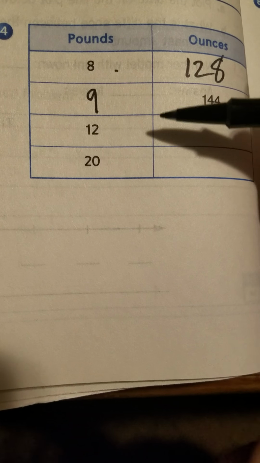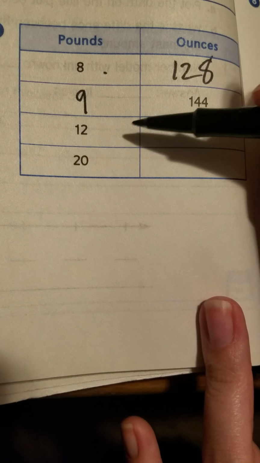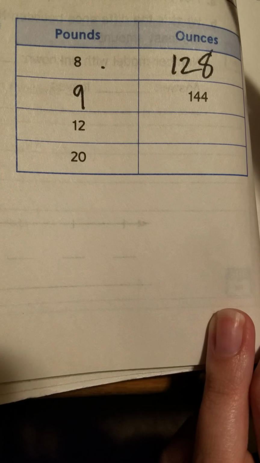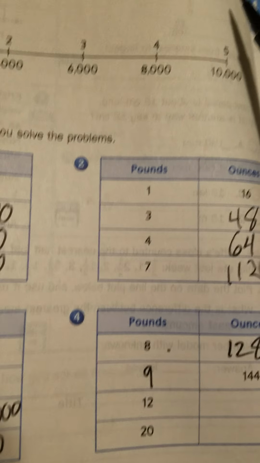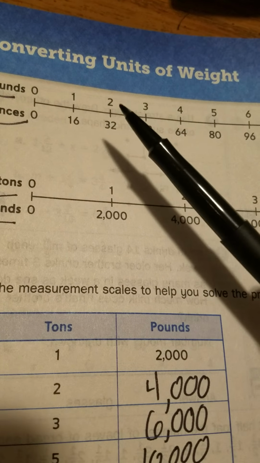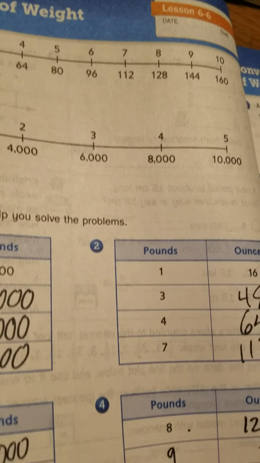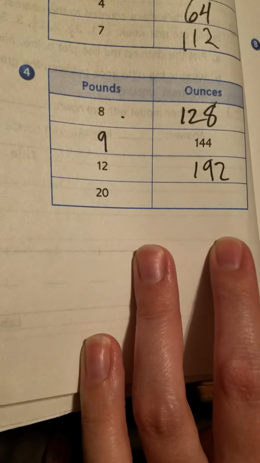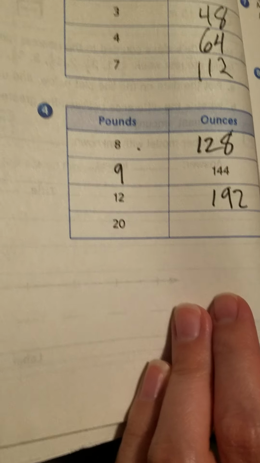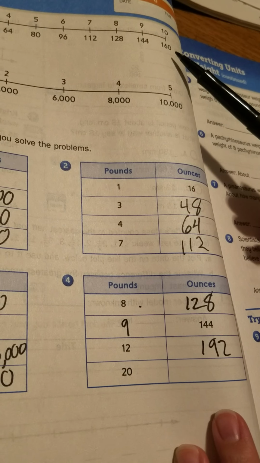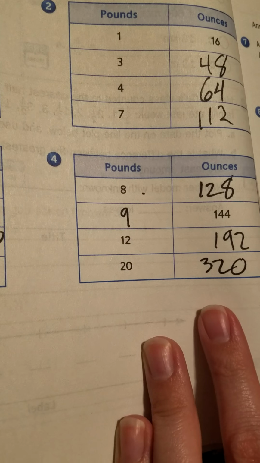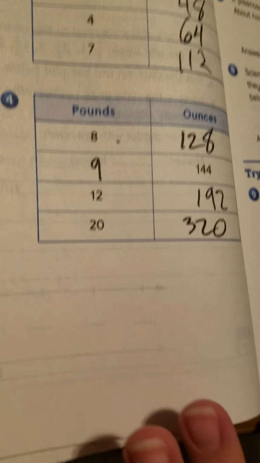Now, here we have 12 times 16, okay? So you guys can do that, or you can even look and see, okay, 10 pounds is 160. So then what was 2? 32. Let's add 32 to 160, and we get 192 ounces. Okay? Now, this last one is 20. We know 10 pounds, again, is 160. 160 times 2 would be 320 ounces. Okay? Take a second and finish filling that in.